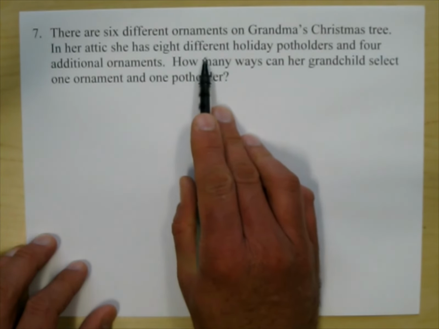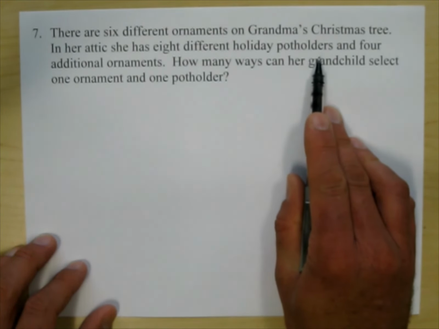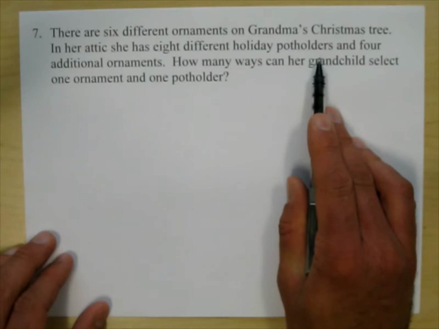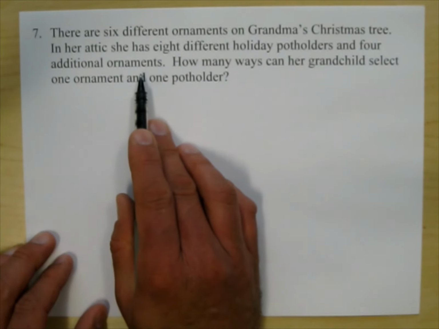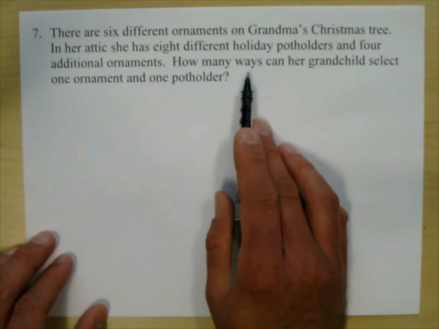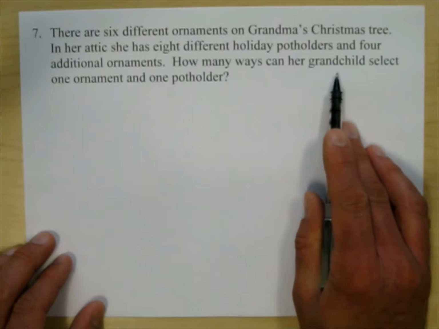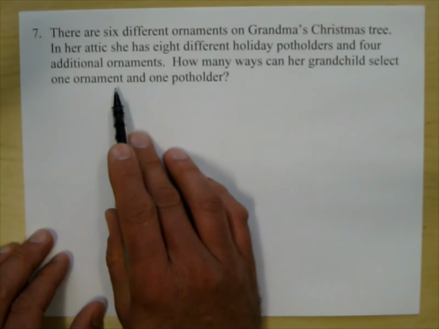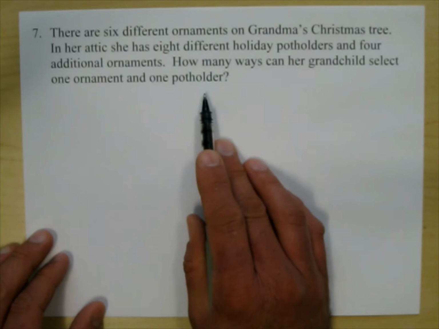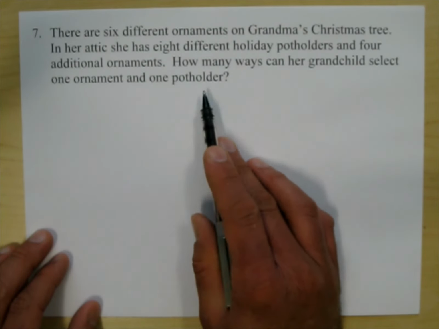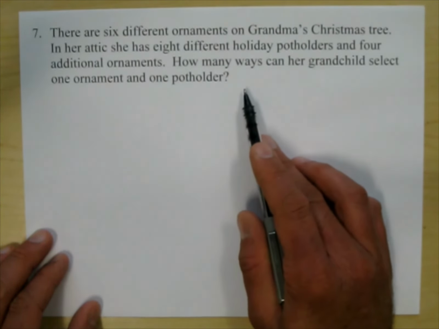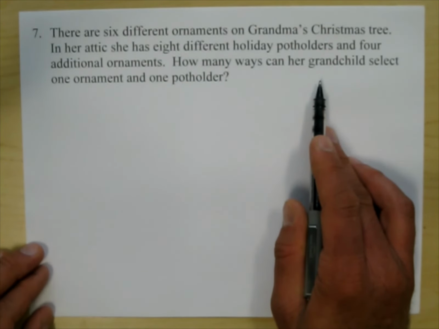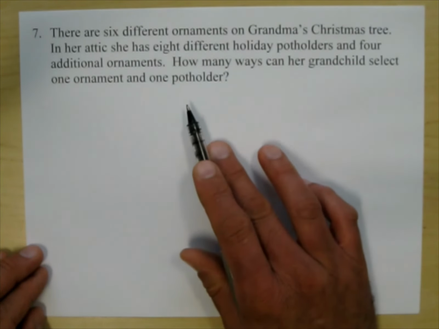She has 8 different holiday pot holders, how exciting, and 4 additional ornaments. How many ways can her grandchild select 1 ornament and 1 pot holder? So maybe that's Grandma's gift to her grandchild. Like, you get to have 1 ornament and 1 pot holder.